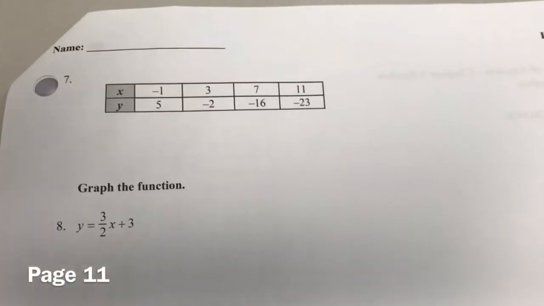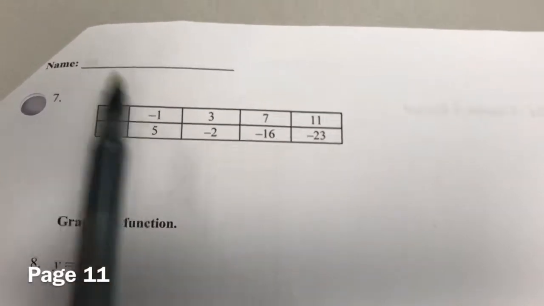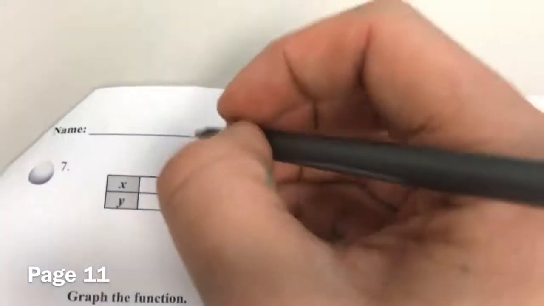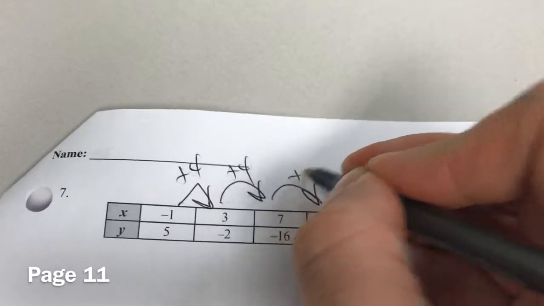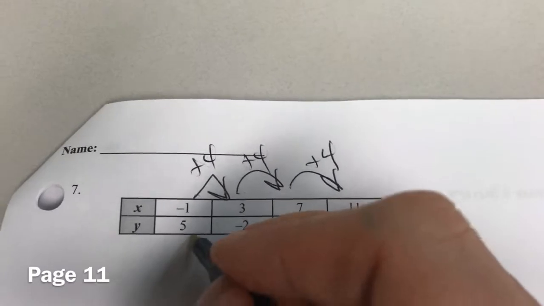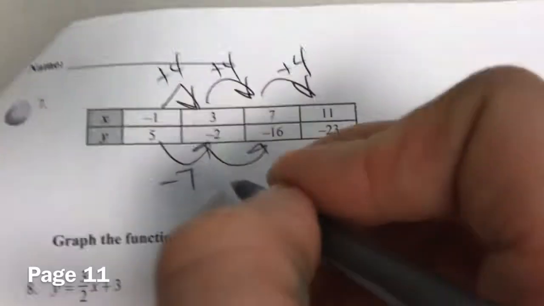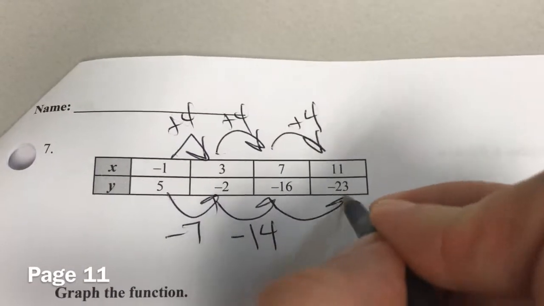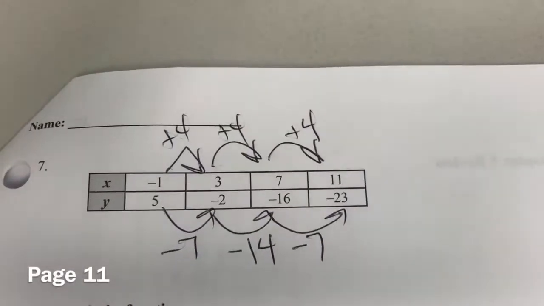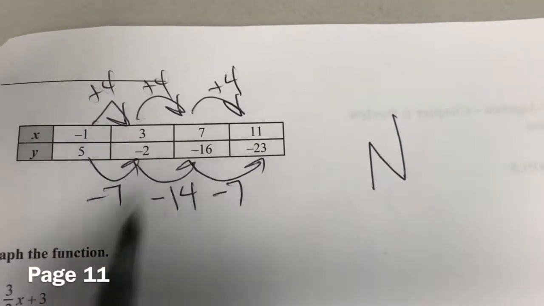Page 11, problem 7, I'm doing the same exact thing where I have to find out if that's linear or not. Follow patterns. To get from -1 to 3, I add 4. To get from 3 to 7, I add 4. To get from 7 to 11, I add 4. To get from 5 to -2, I subtract 7. To get from 2 to -16, I don't subtract 7, I subtract 14. And to get from this to that, I subtract 7. So my pattern changed. Since my pattern changed, this is going to be nonlinear because the pattern is not consistent.